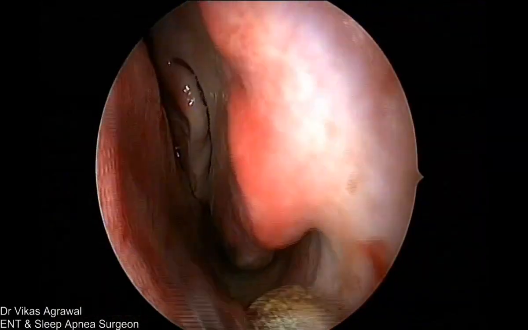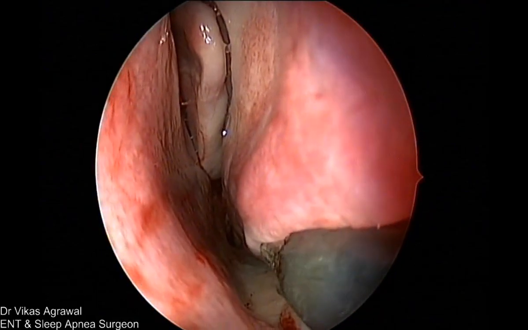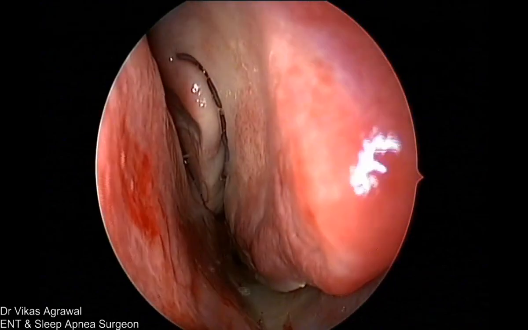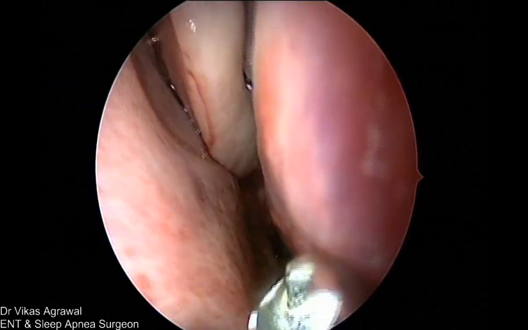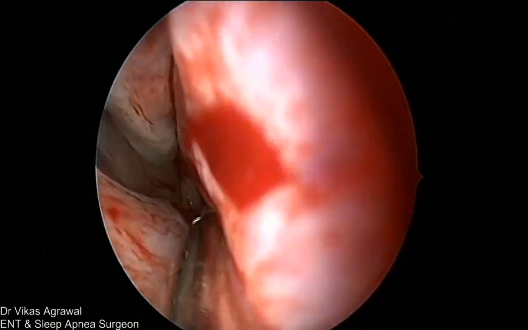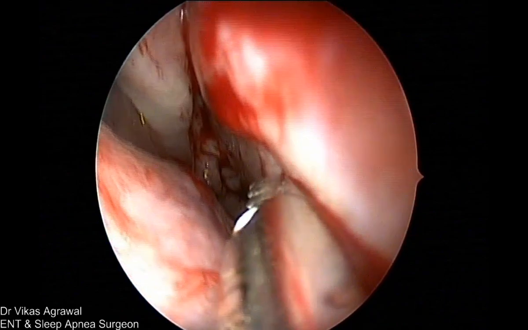See, I'm just checking on my suction cautery. Yeah, it's working fine. So what I'll do is I'll start from the posterior most part. Let me start on the right side. It's definitely gonna bleed. So please forgive me for the bleeding.